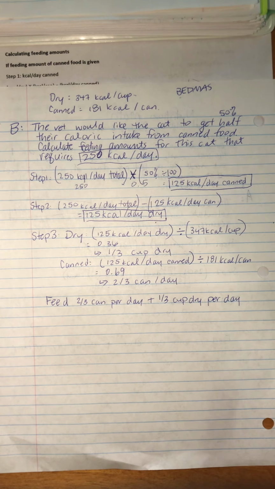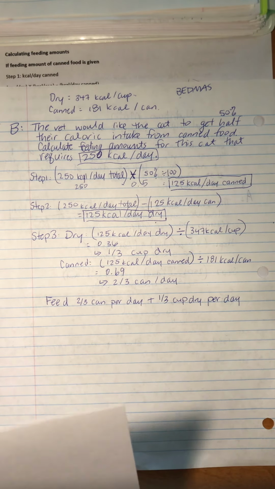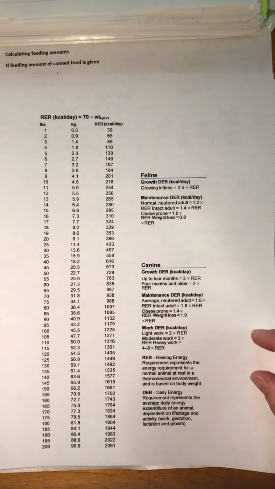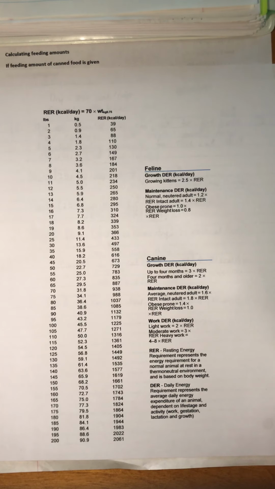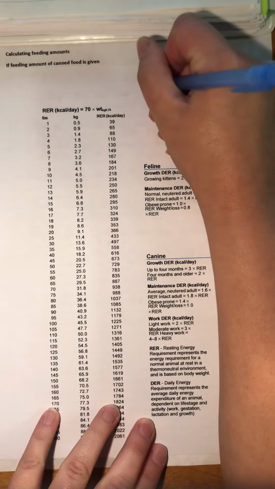Now in all your questions, you are given calories per day, but I do want to talk to you about clinic. Sometimes you need to calculate the calories per day. So I wanted to show you this sheet so you can be familiar with it. So this is one example. This is from Hills. Let's put on here Hills.